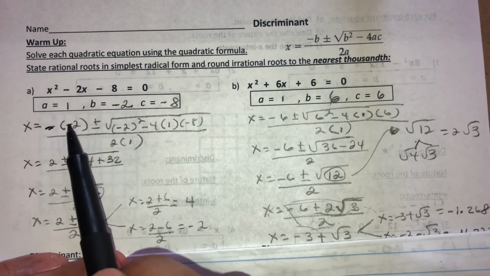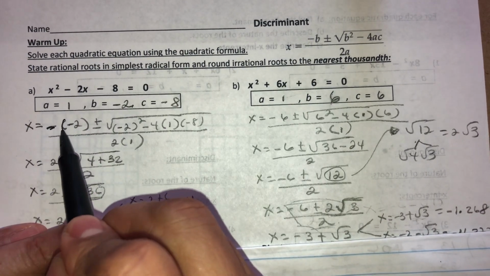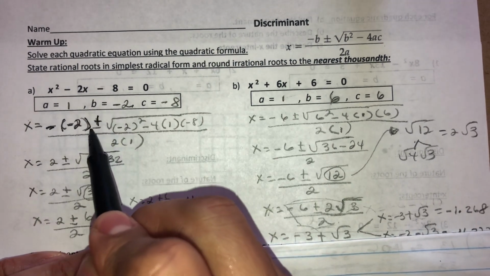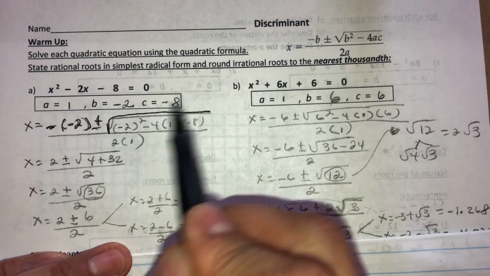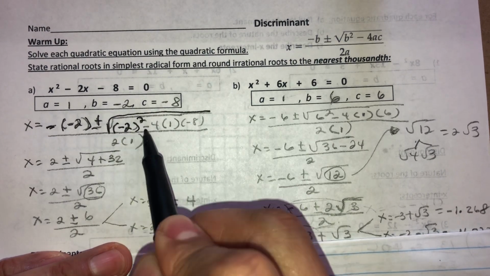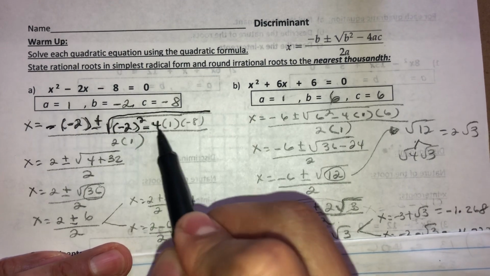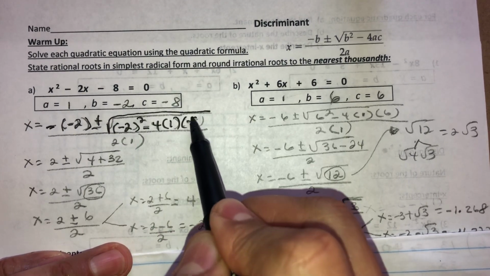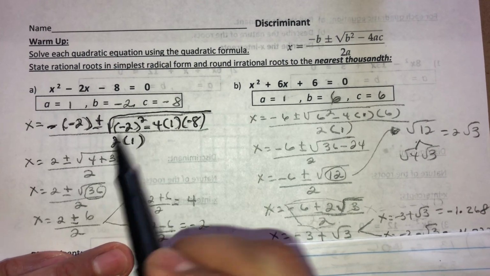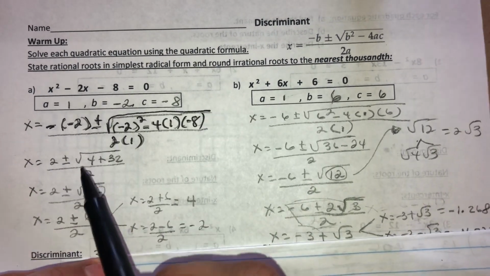Now, because B here is -2, I always suggest you write it in parentheses. So -2 plus minus the radical, and again, B, because it's negative, you have to put it in parentheses, minus 4 times 1 times -8. Now, everything divided by 2 times 1. And I believe you can go from there.